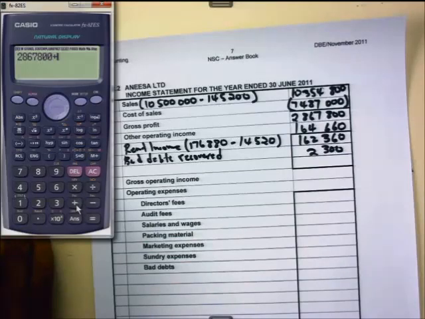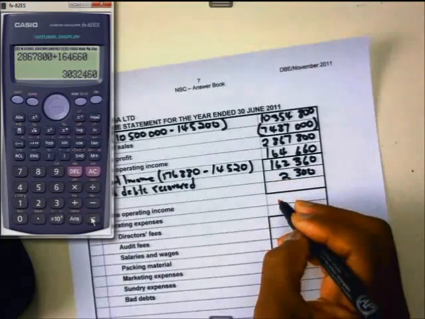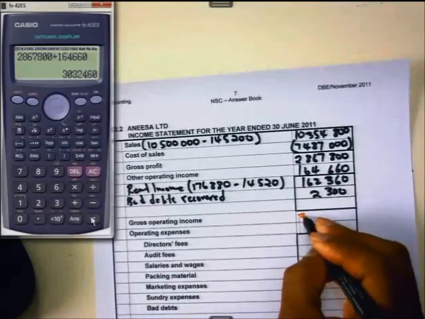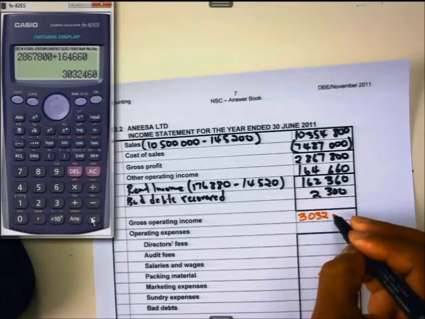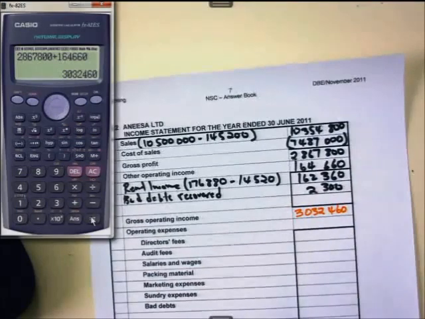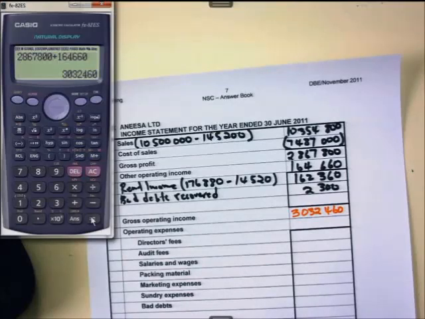plus the other operating income, 164,660. It will give us 3,032,460 as our gross operating income. 3,032,460. There we go. And then we move now to our operating expenses.